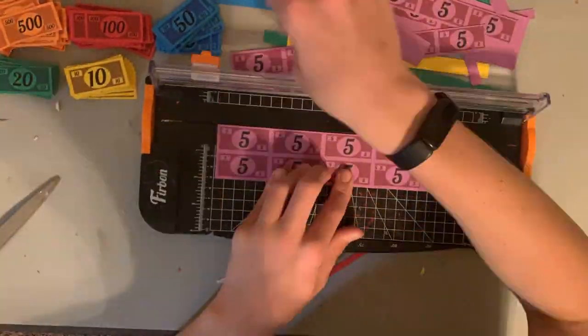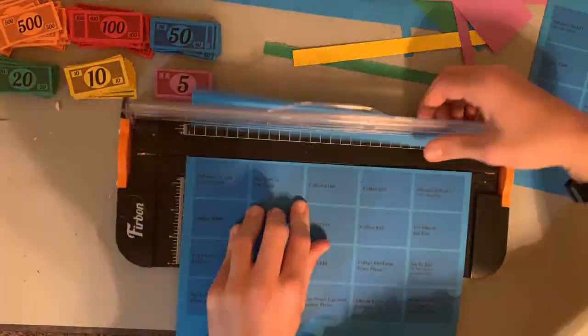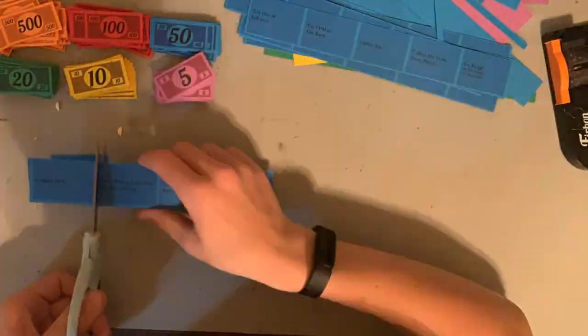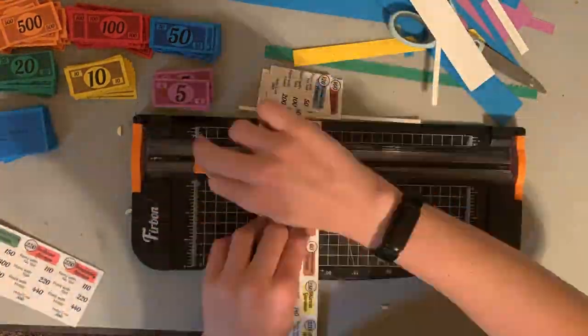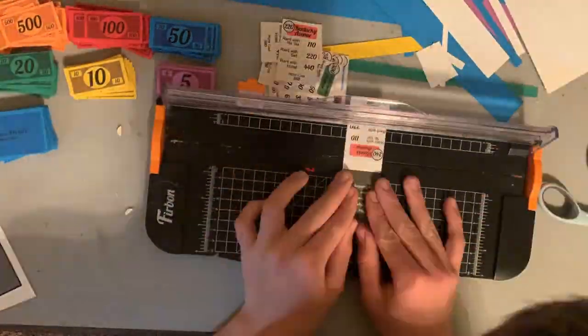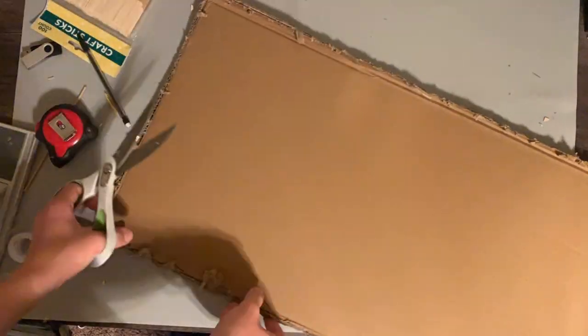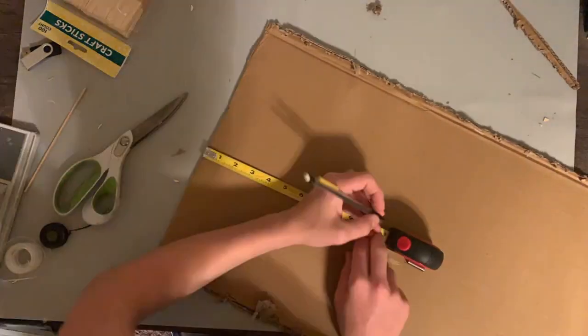So Monopoly, fun fact, has 30 of each denomination of bill. I also merged the community chest and chance cards together. I find them kind of redundant. And then on to making the actual board.